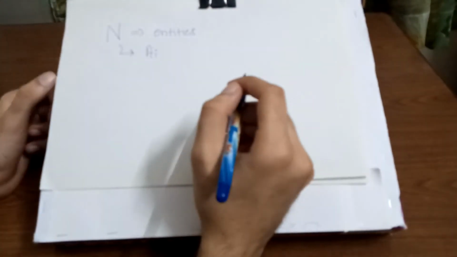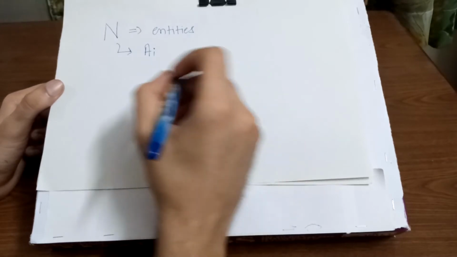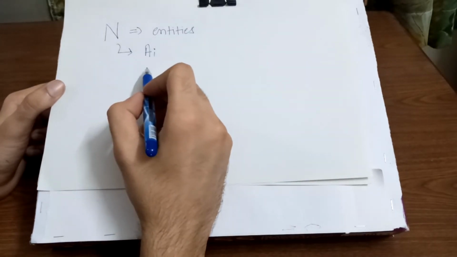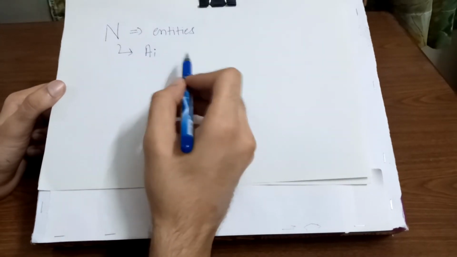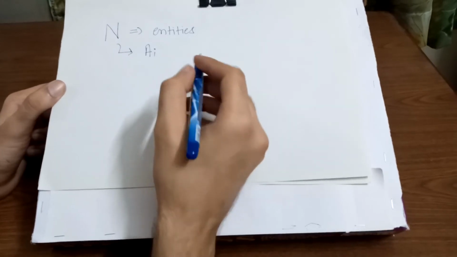And now what we are also given is that the values associated with each of the entity sums up to 100.